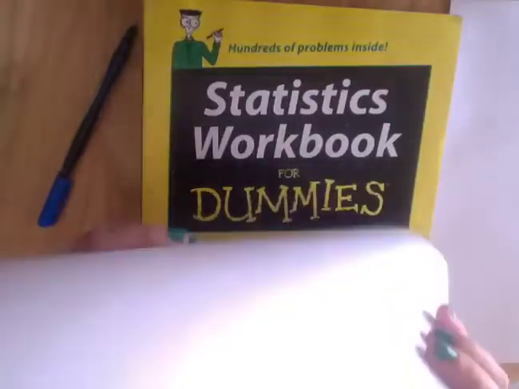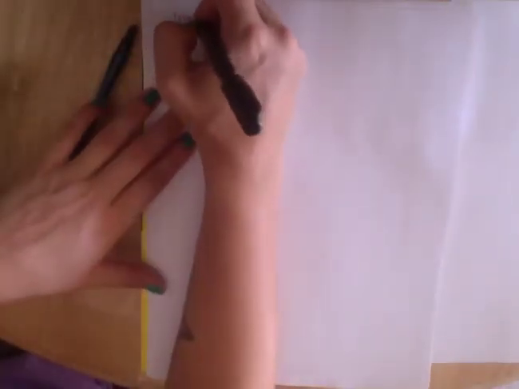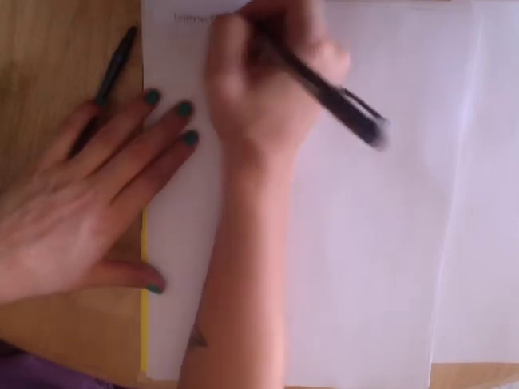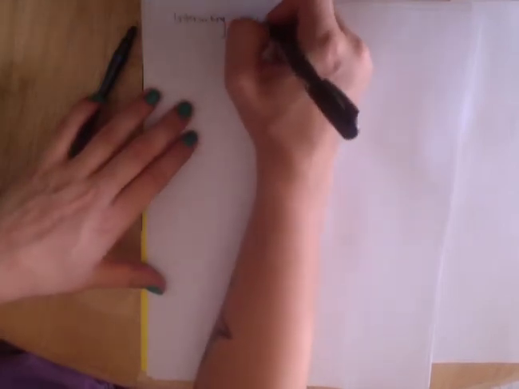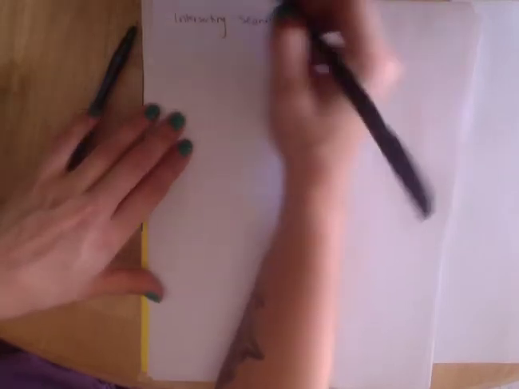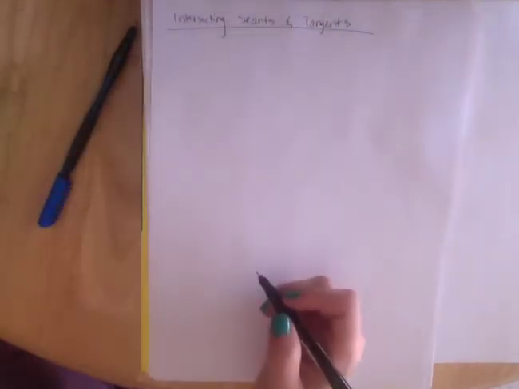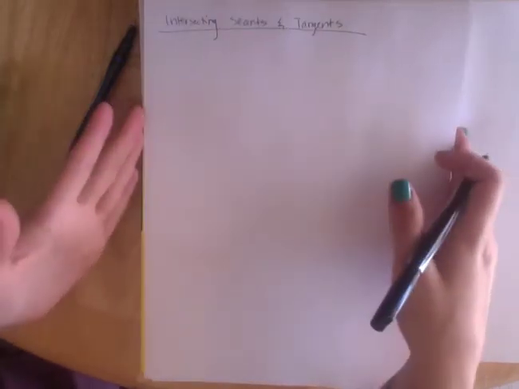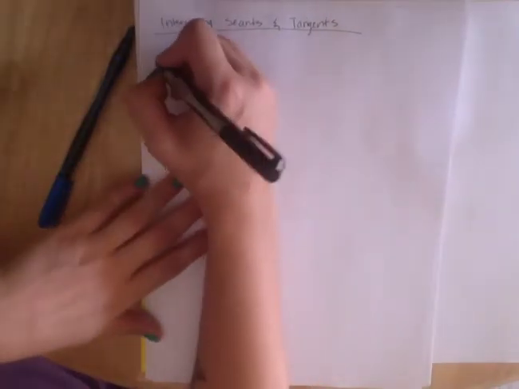Let's talk about our next formula, intersecting secants and tangents. Before, we've talked about what a tangent is: it touches the circle at 1 point.